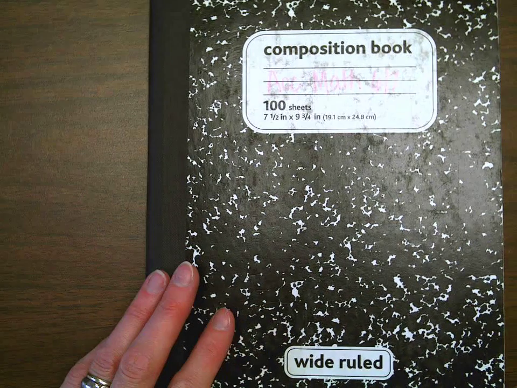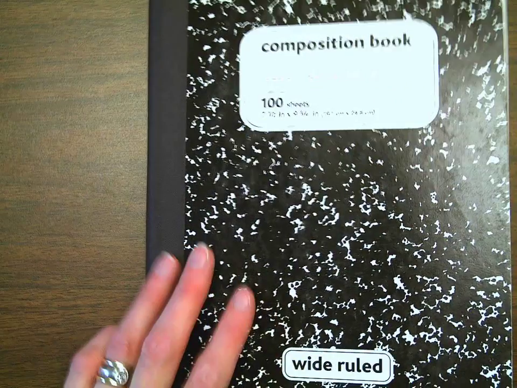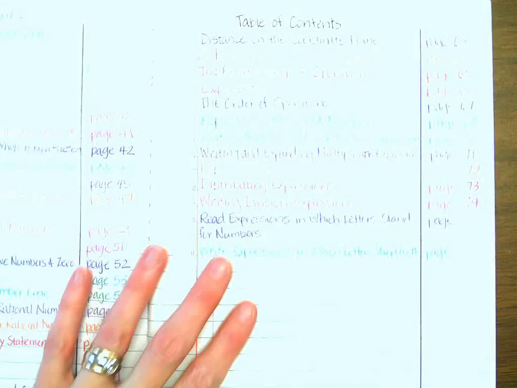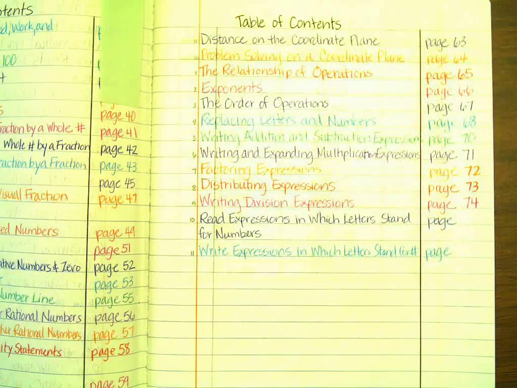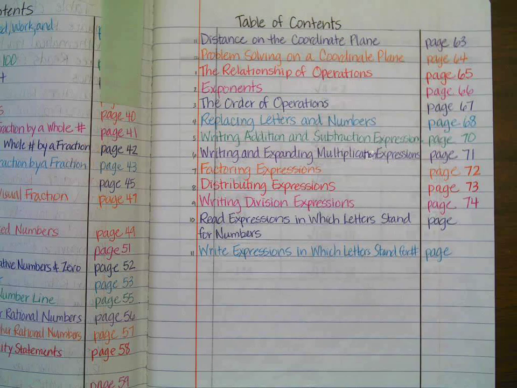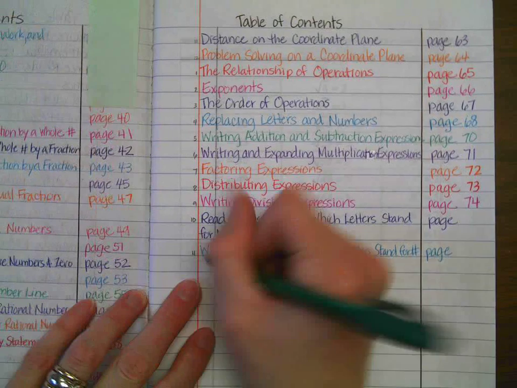We are still working in Module 4, and we are going to start Lesson 12. Lesson 12 today is called Writing and Evaluating Expressions with Addition and Subtraction.